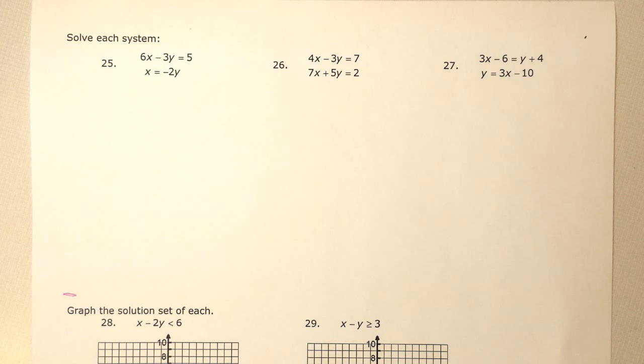Okay, 25 through 27 are systems. That's when we have two equations, and we have to find where they touch. So there were three methods to solving systems. You had substitution, big addition, or elimination, which is what it's actually called, and then you had graphing.